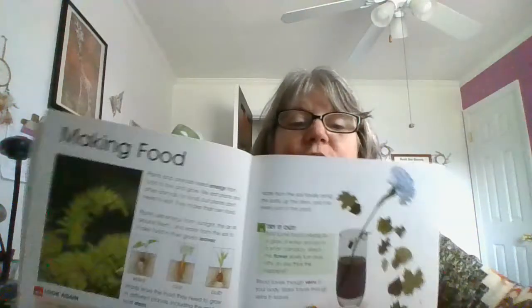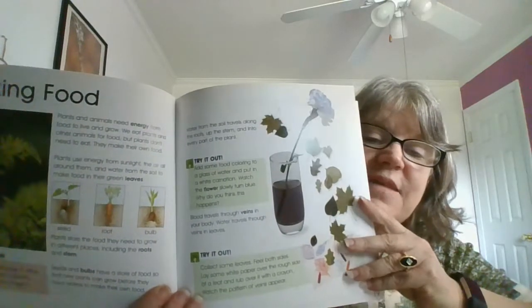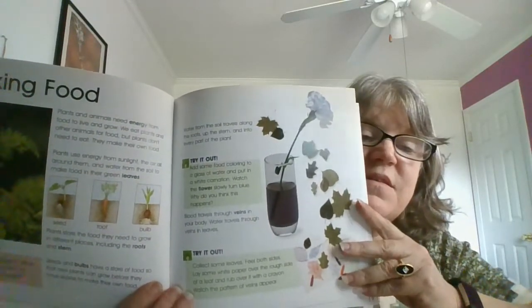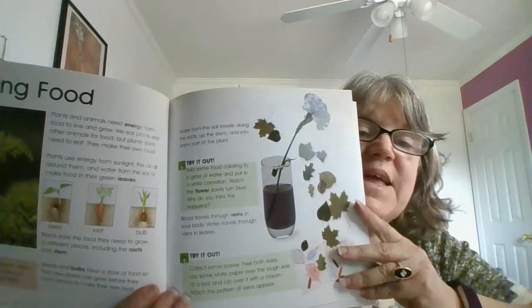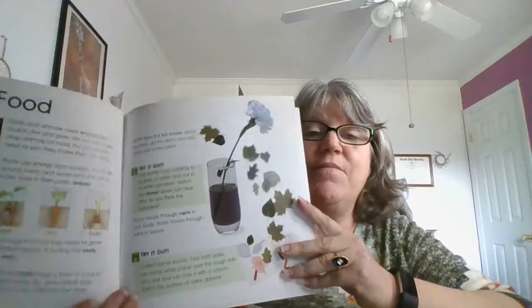Another thing that I can find out is, as I'm going through the book, I see a lot of words in boldface print. I see the word veins, stem, bulbs, leaves, energy, all of those are in bold print. That tells me that at the back of the book, I'm going to find a glossary.